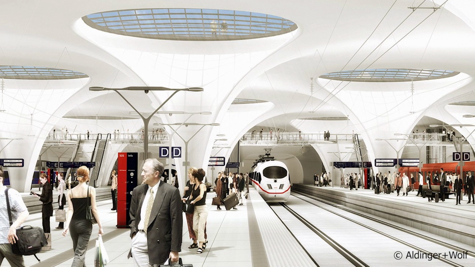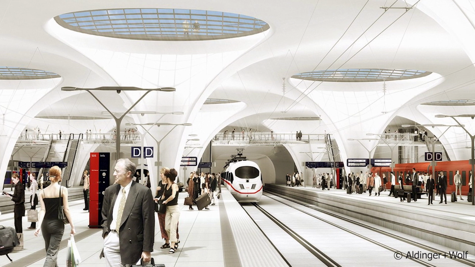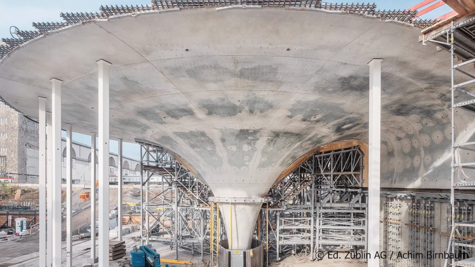So possibly the heart of the project is a 400-meter long and 80-meter wide central hall. This is underground, but it's constructed by a very special construction system. So it's a concrete shell that is supported by 28 kind of chalice-shaped columns. So in German it's Kelchstützen.